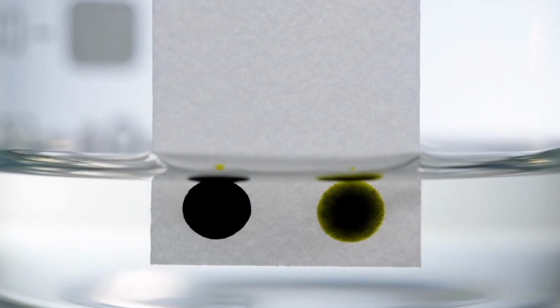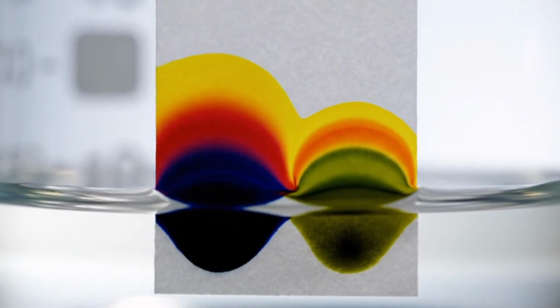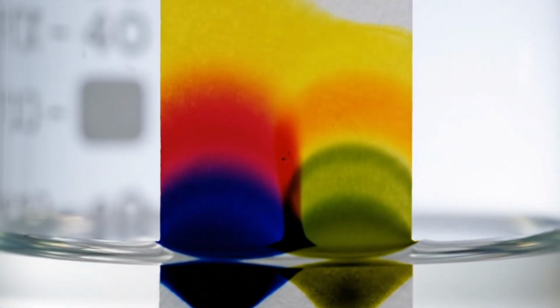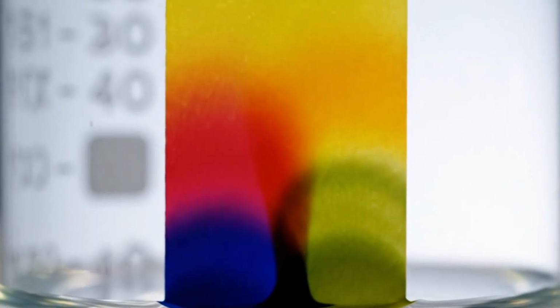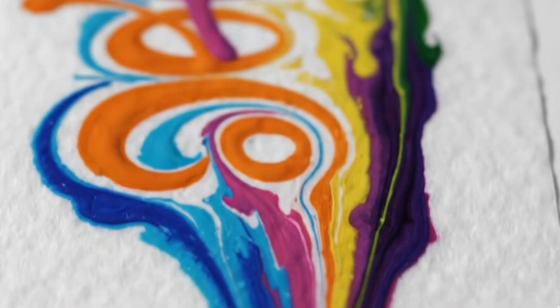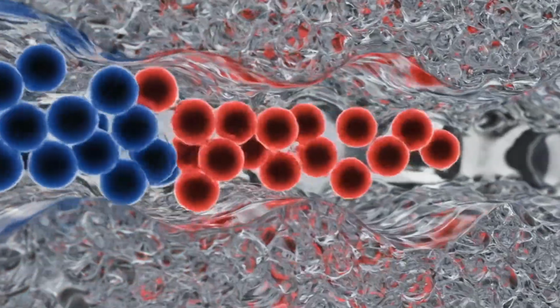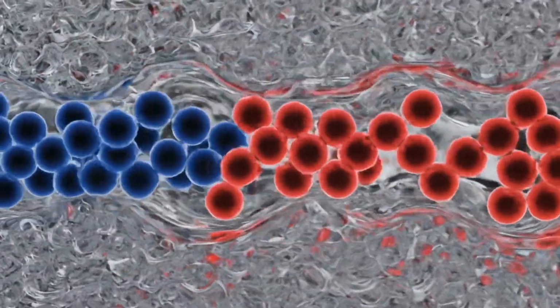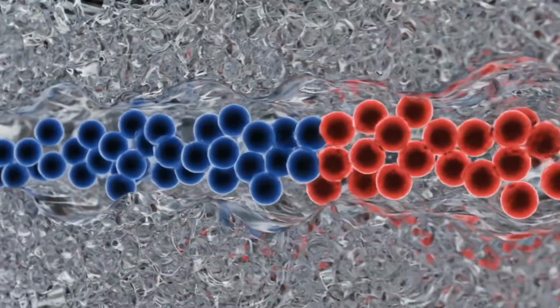For separating more complex mixtures, like the different pigments in a plant leaf or the various components of ink, we turn to an incredibly versatile technique called chromatography. The name literally means color writing. Chromatography separates substances based on differences in their solubility and their adhesion to a solid surface.